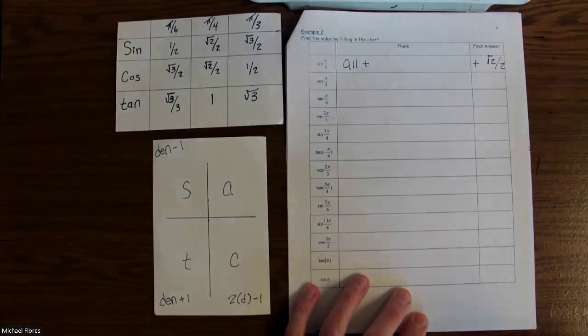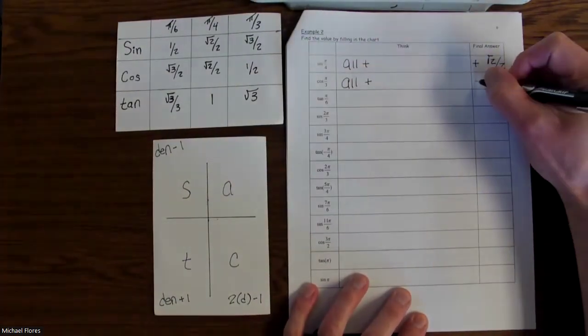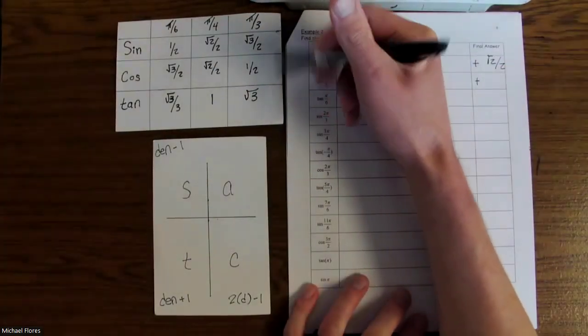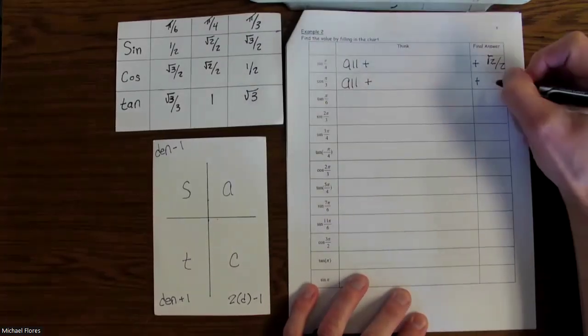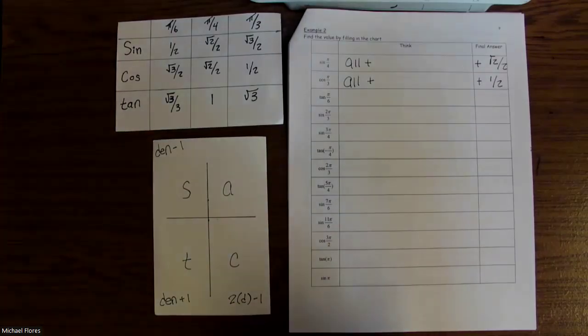Cosine pi over 3, still in quadrant 1, where all things are positive. So let me put a positive here. Pi over 3 column, locate cosine, positive 1/2. Let's skip that one.